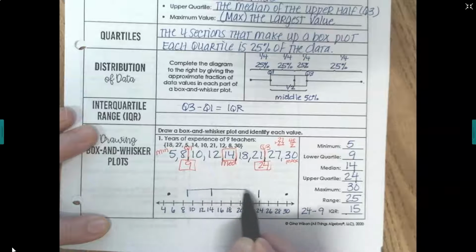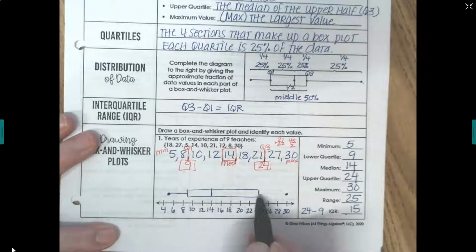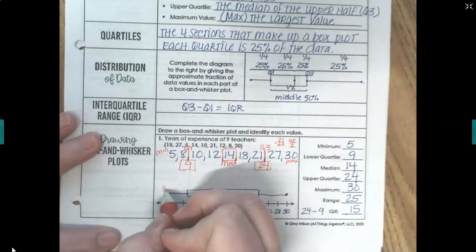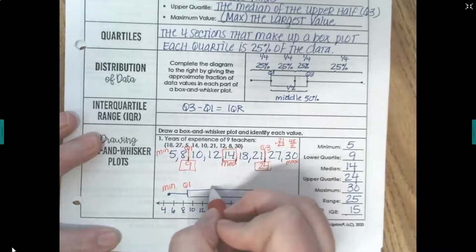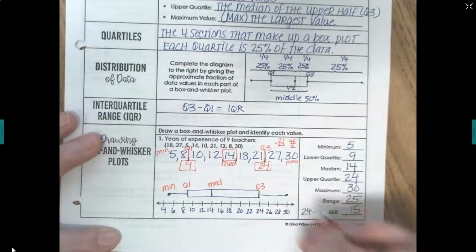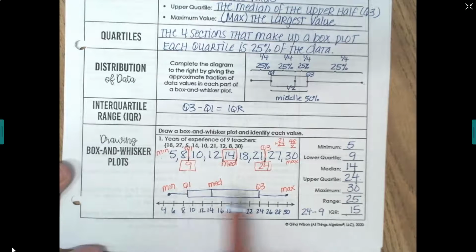And we're going to connect Q1, median, and Q3 together to make this box. And then you're going to draw the whiskers out to the maximum and the minimum. And that's your box and whisker plot. So remember, this is your minimum. This is your lower quartile, or Q1. This is your median. This is your upper quartile, or Q3. And that is your maximum value. Between Q1 and Q3 is where you draw the box for the box and whisker plot.